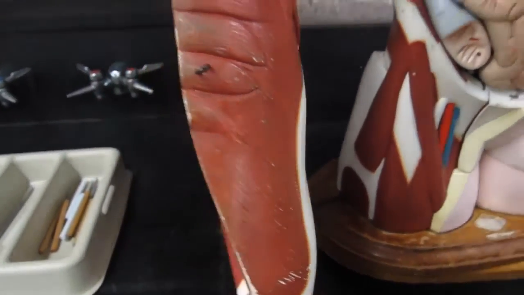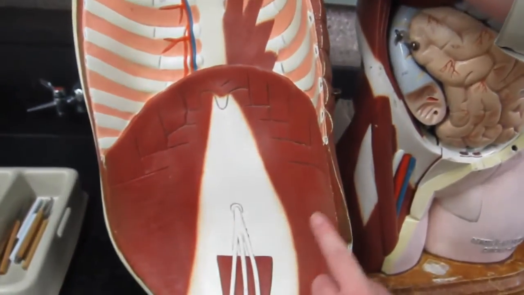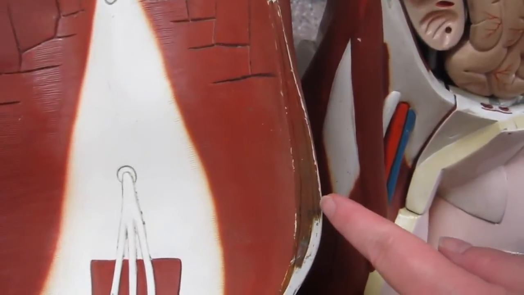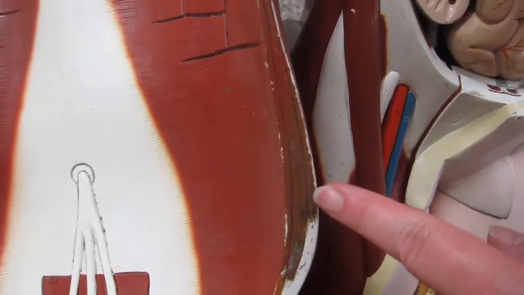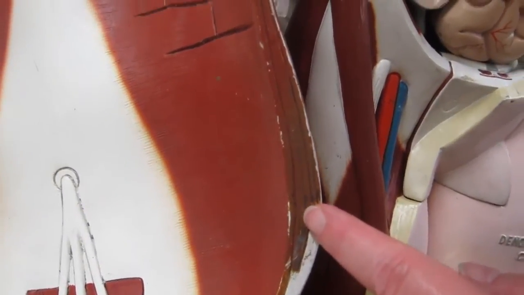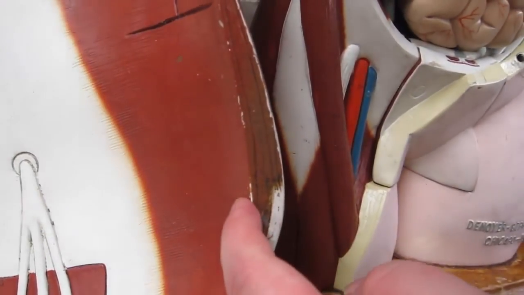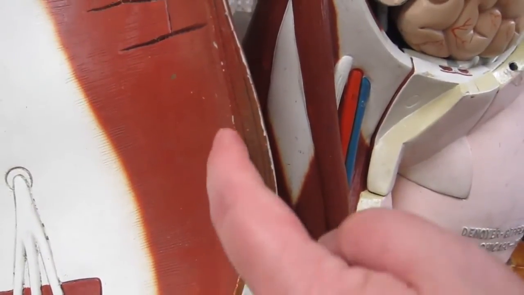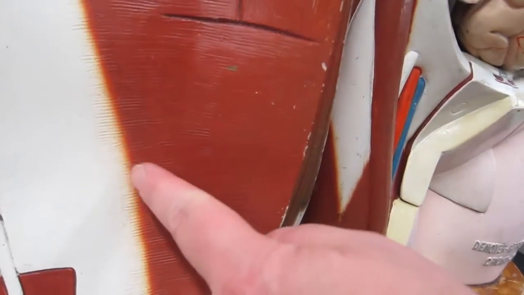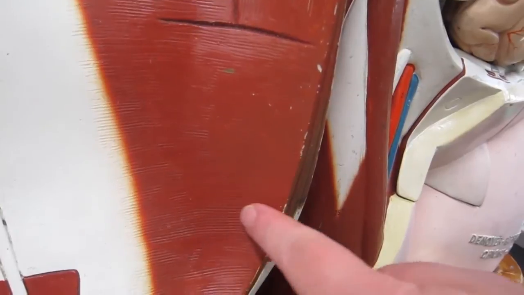If you turn this around, you can actually see that there are 3 muscles layered in here. Okay, so the one closest to the outside is the external oblique, the one in the middle is the internal oblique, and then one closest to the inside is the transversus abdominis. And when you look here, you can see a really beautiful representation of the transverse fascicles in this particular model.